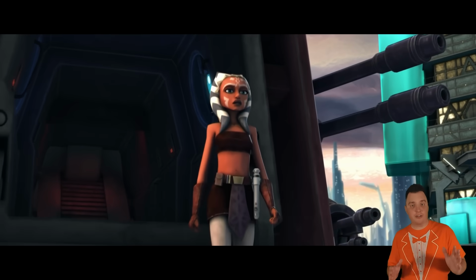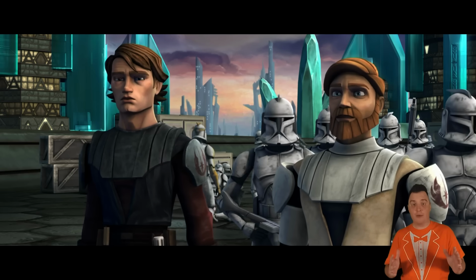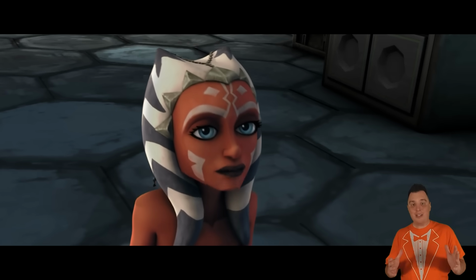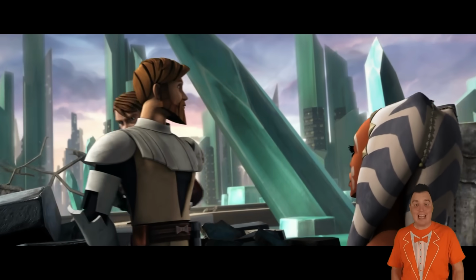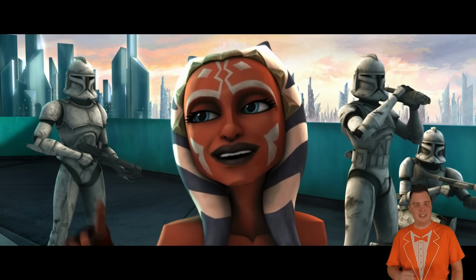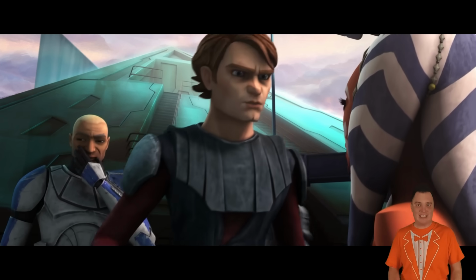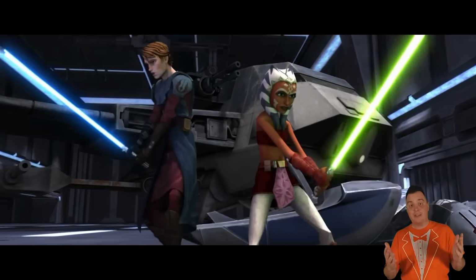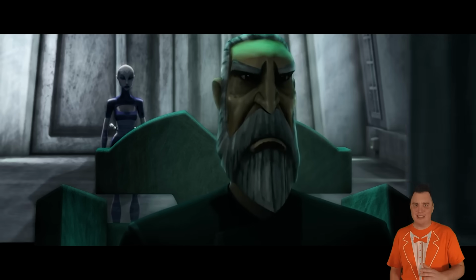But right at the start, we're introduced to a new main character who wasn't in the movies, the young Jedi Padawan Ahsoka Tano, who's been assigned to Anakin as an apprentice. Ahsoka's real fun, calls him Sky Guy. Oh, don't get snippy with me, Snips. And pretty soon these two are best friends. But Anakin's not the only one who had an apprentice that wasn't in the movies.